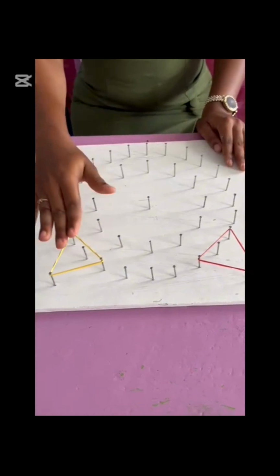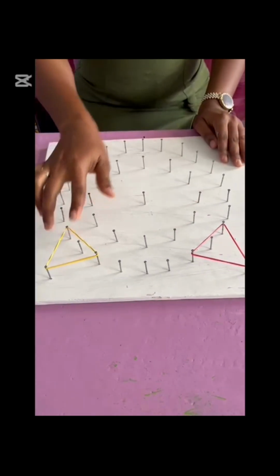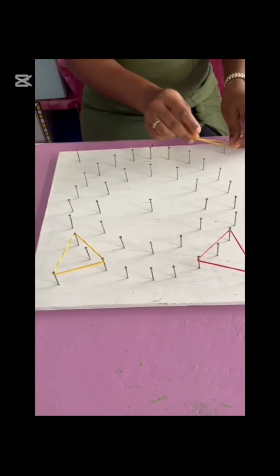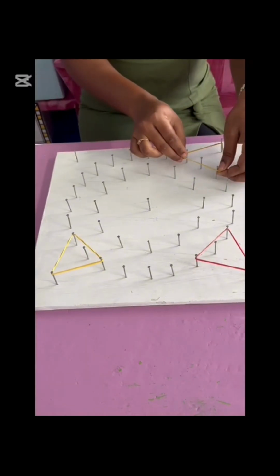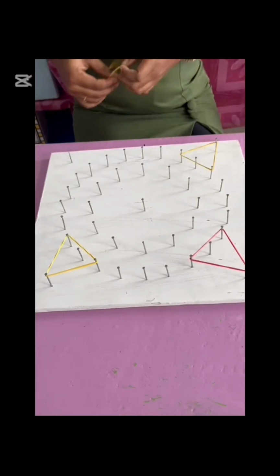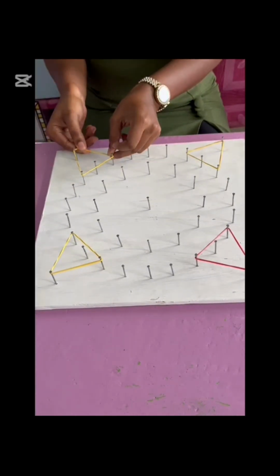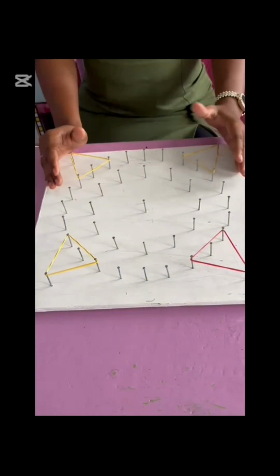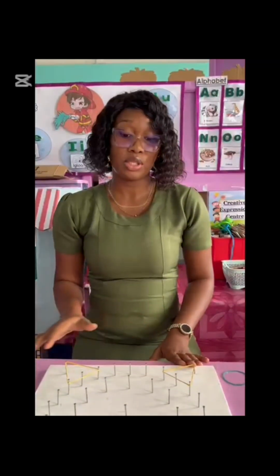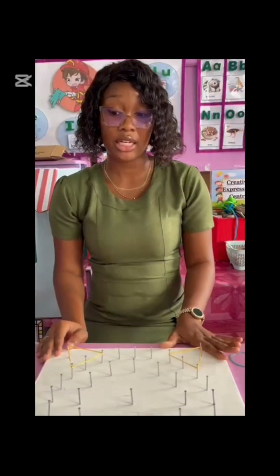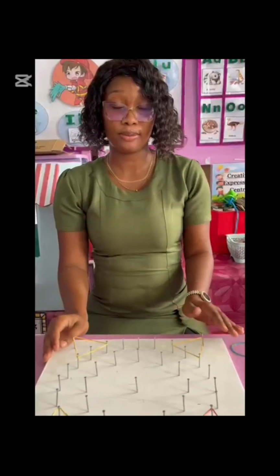So we have a triangle here and it's reflecting here, or they can do it here also, placing the rubber band on the pegs to represent reflection. Alright, so this is how you can use the geoboard to teach 4 different concepts at 4 different levels. Thank you.